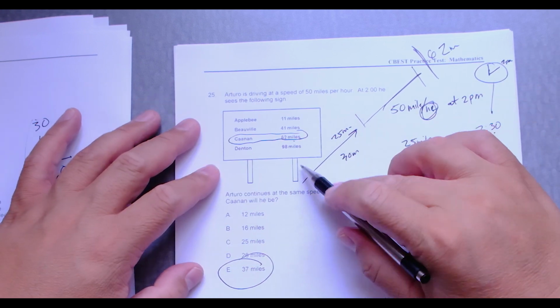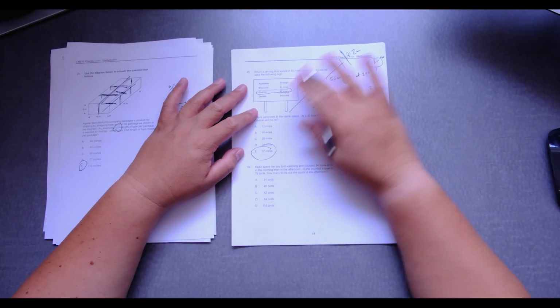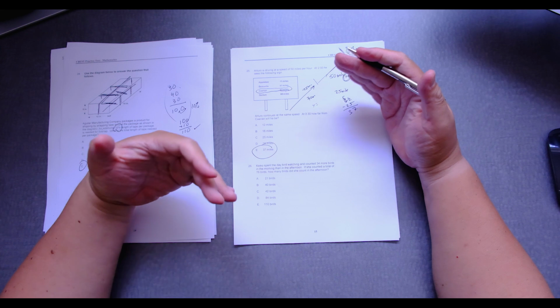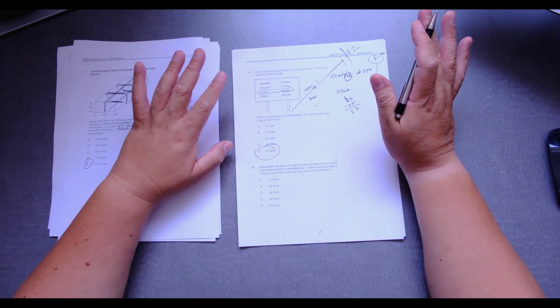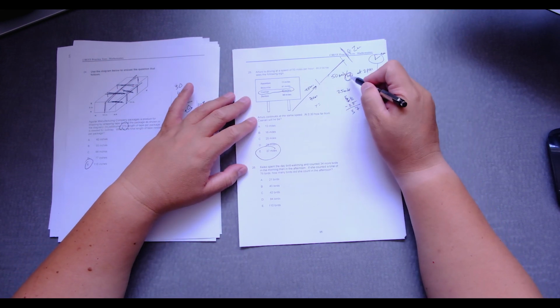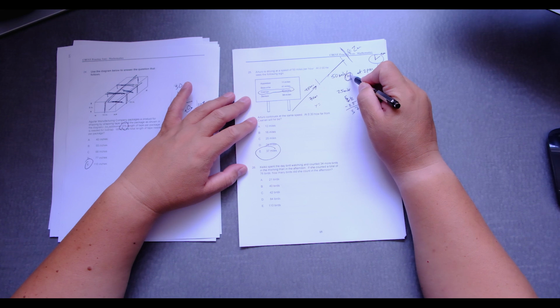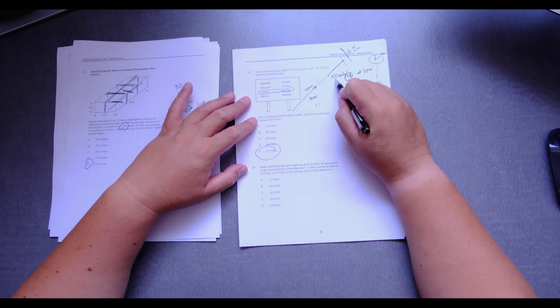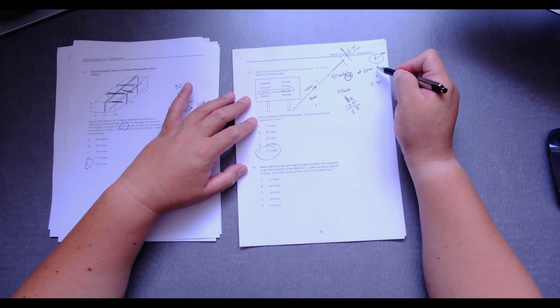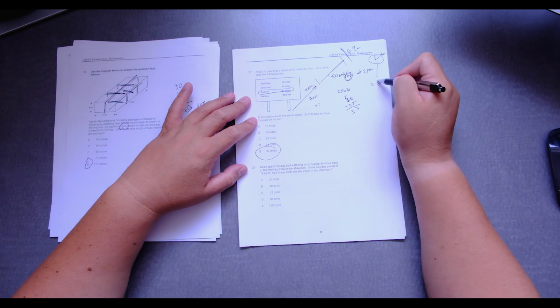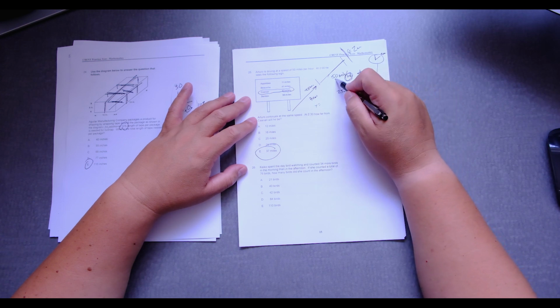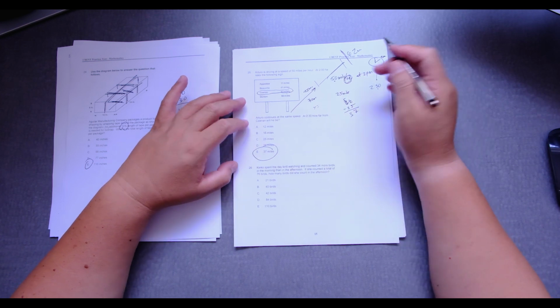No formulas, no x is equal to anything, just a little bit of common sense, okay? The key here is that I know that for every hour, they're traveling 50 miles. And if they only did a half an hour, that means they did a half of this, which is 25, okay?